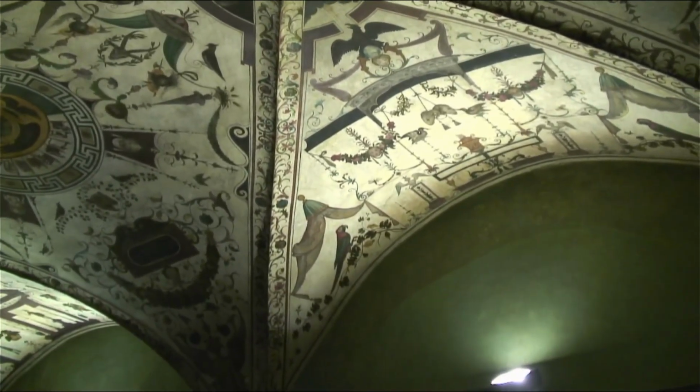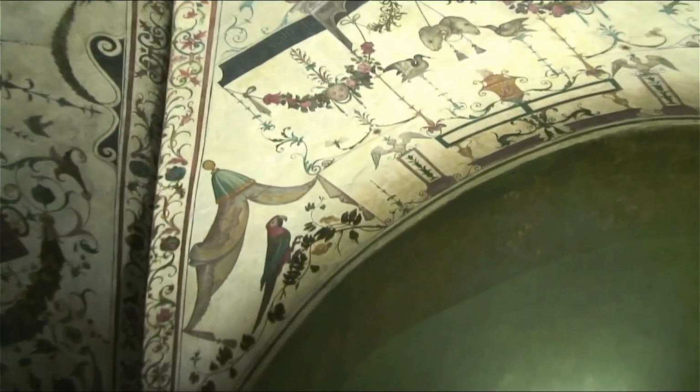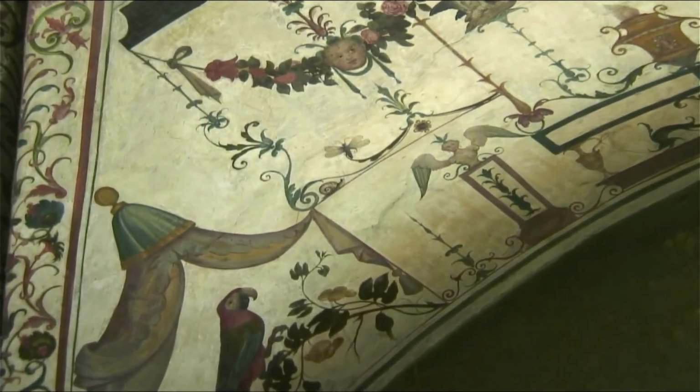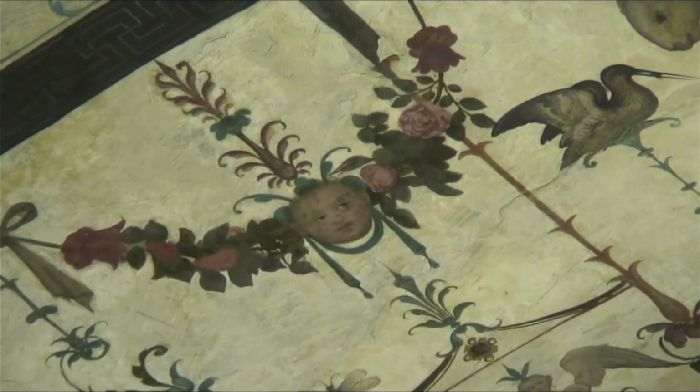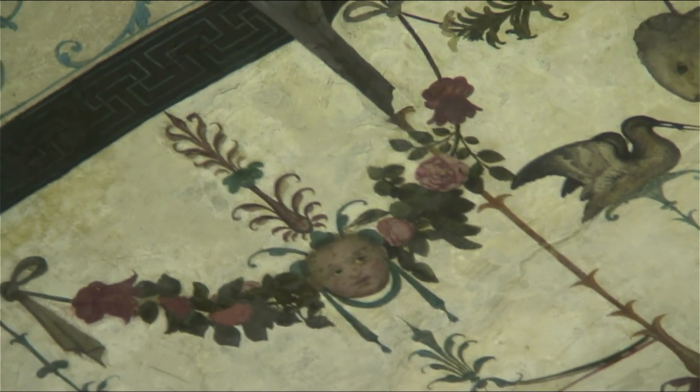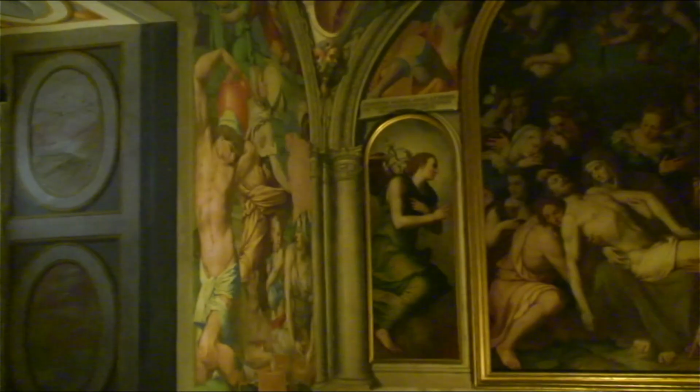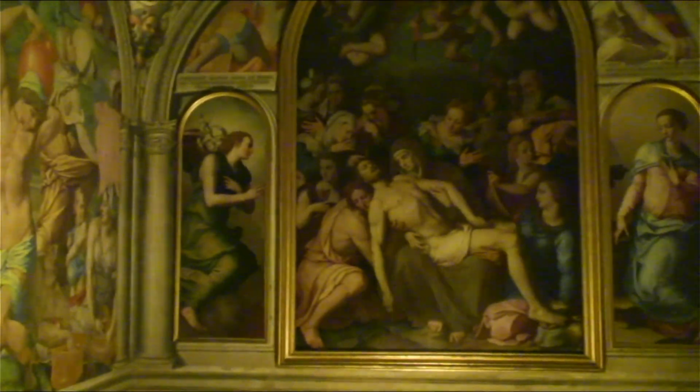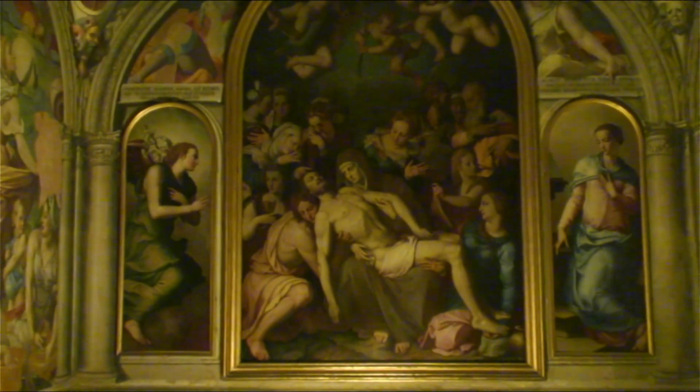This is a very small room. Either frescoes or paintings after the crucifixion.